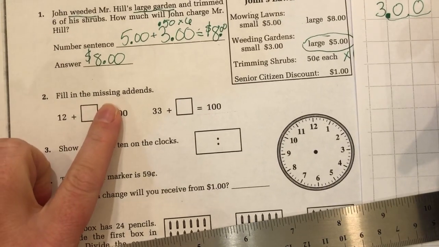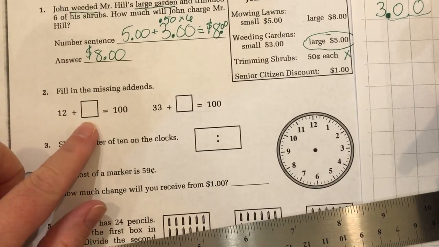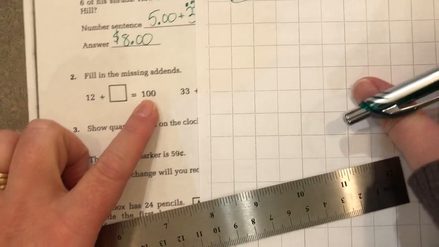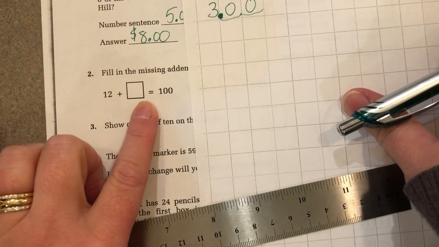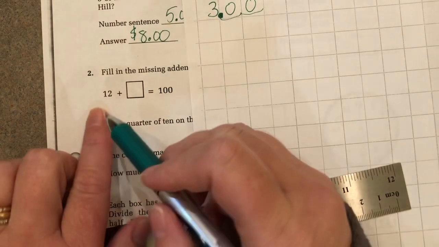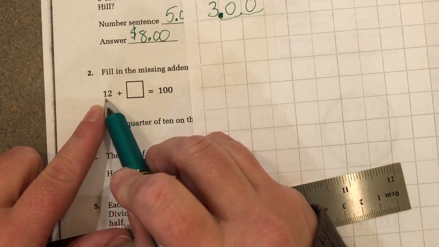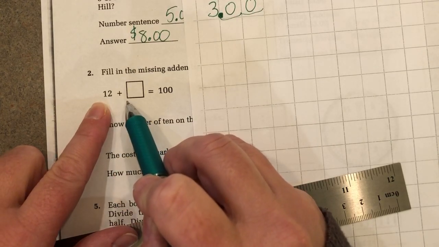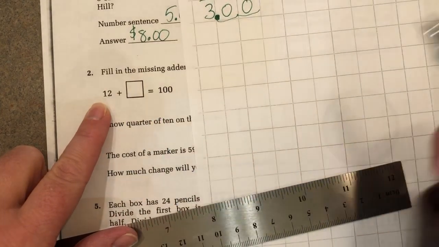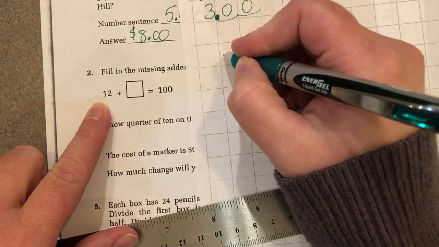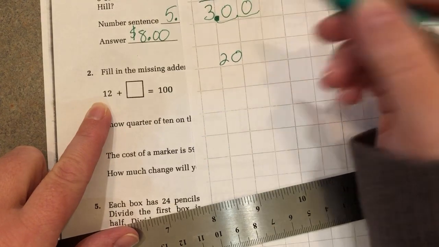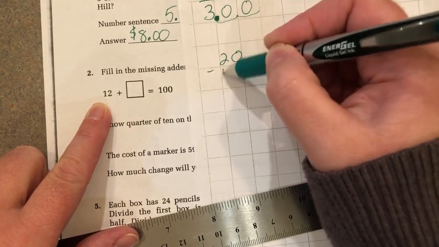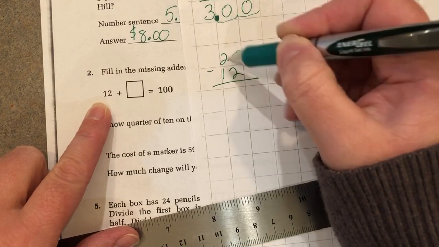Fill in the missing add-ins. 12 plus something equals 100. So now we're going to do counting up from 12 to 100. So let's go to the next 10. 12 to get to the next 10 is... How many jumps from 12 to 20? Right? So we can count on our fingers, that's fine for now. If we can't think of it in our head, we can go like this.